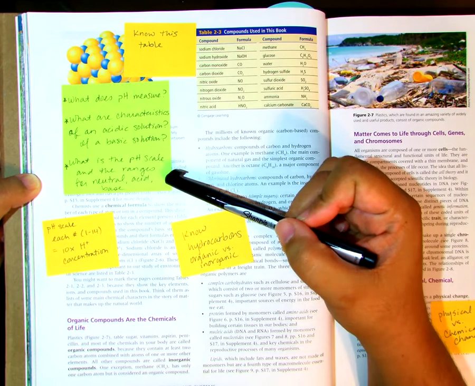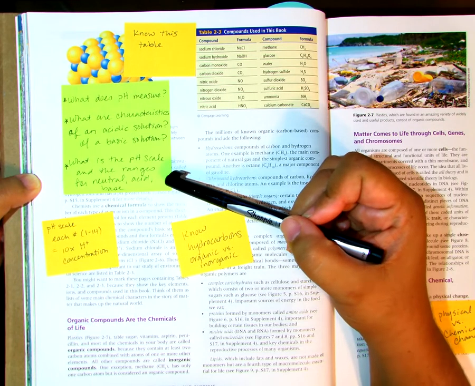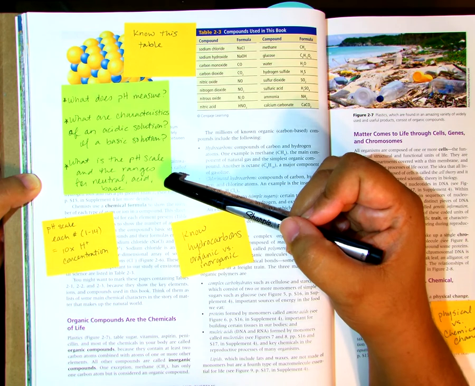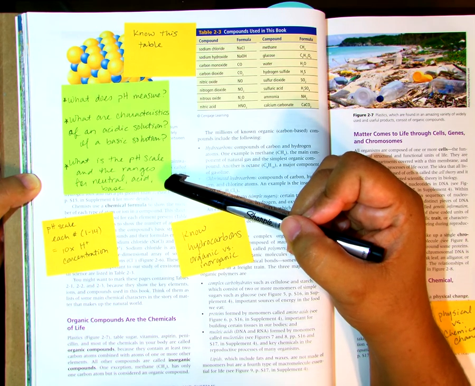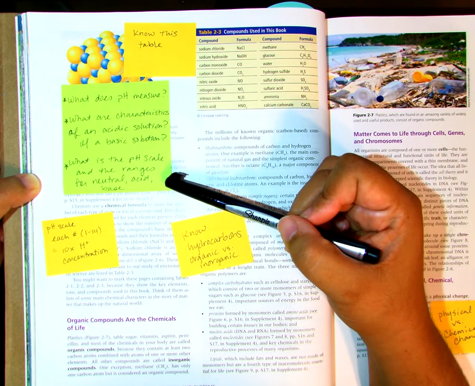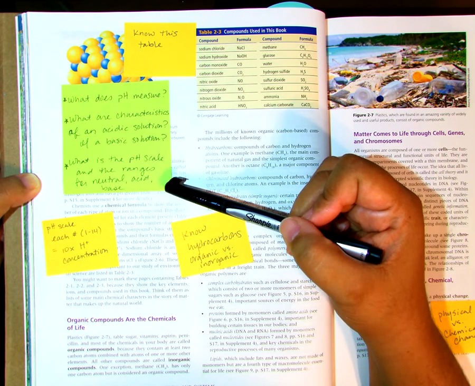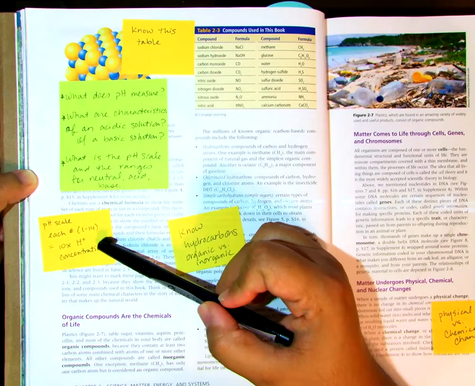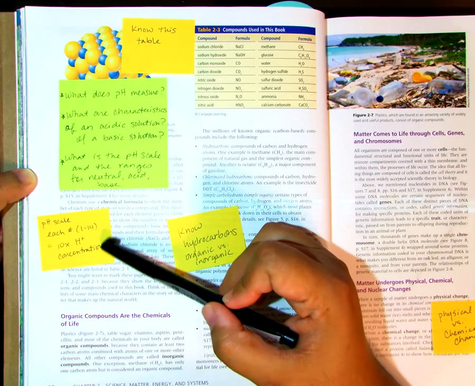What's the range for neutral, which is 7? What's the range for acids, which is anything less than 7, so 0 to 6 roughly. And then strong acids, of course, are going to be closer to 0. Bases are going to be above 7, so 8 to 14, and strong bases are going to be close to 14.